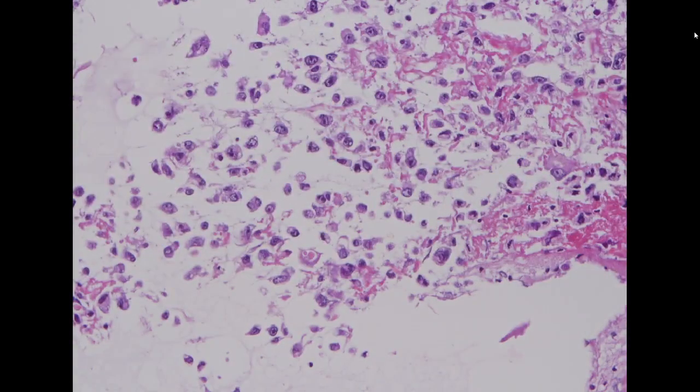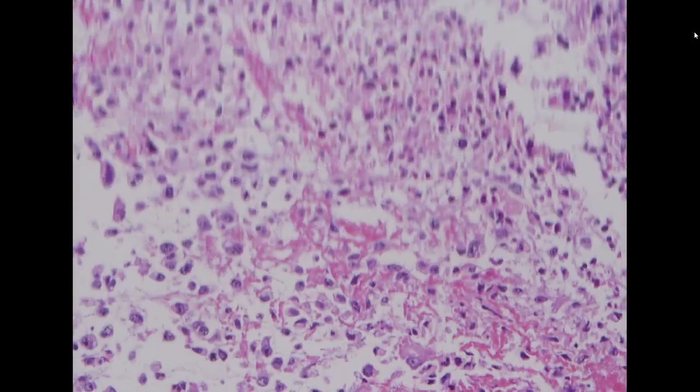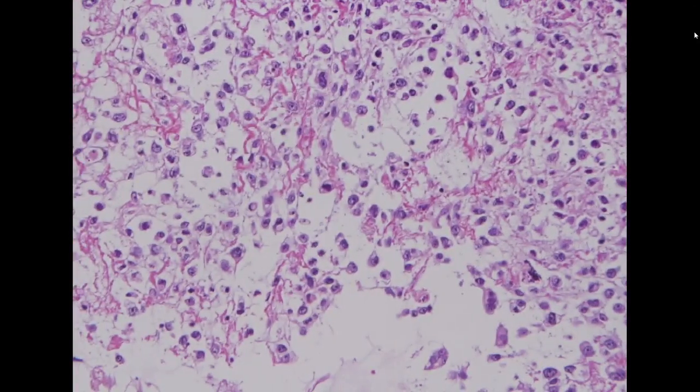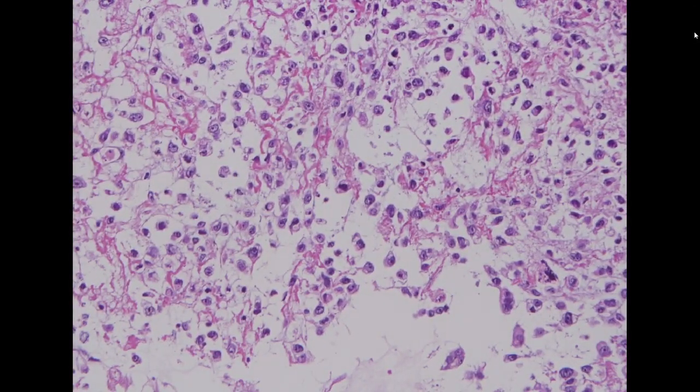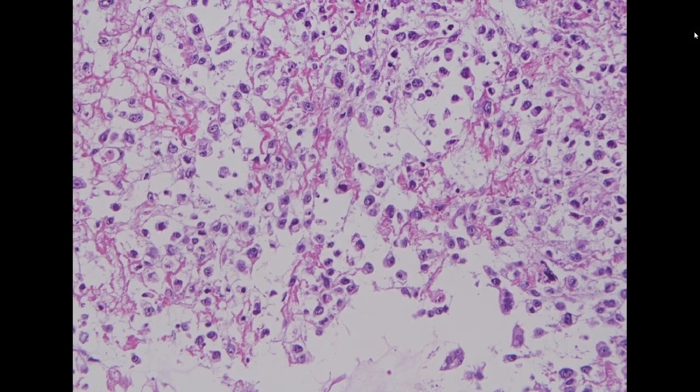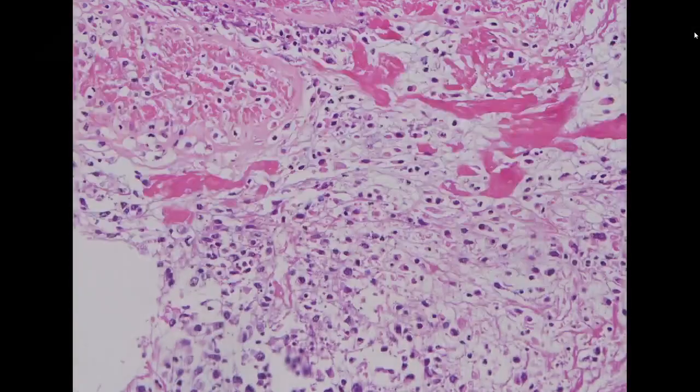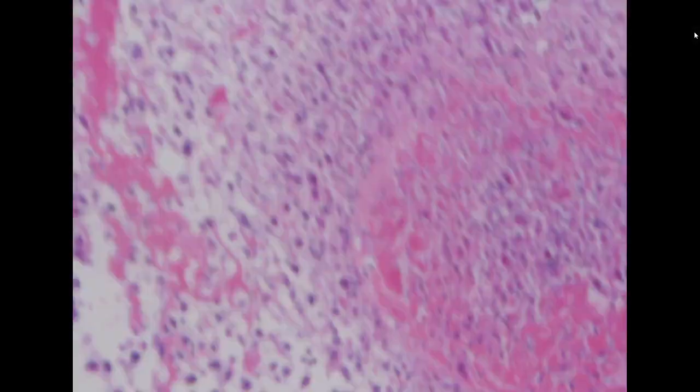And here you can see some single cells. This is a cell block, with some single cells admixed with inflammatory debris and fibrin. And some of them show spindling, like a sarcomatous feature. So we would just call these positive for malignancy.